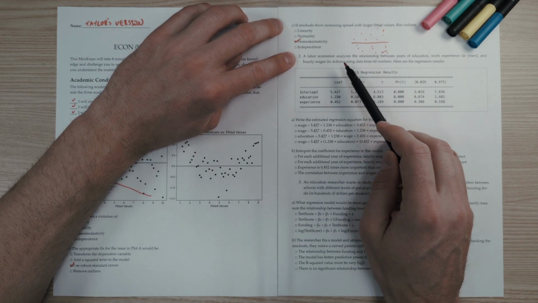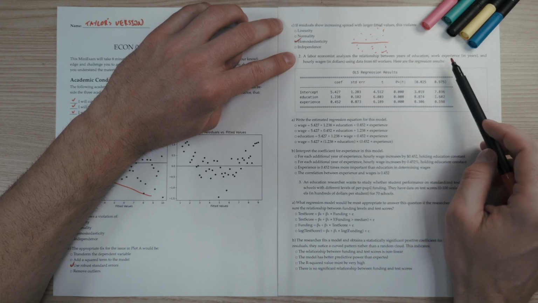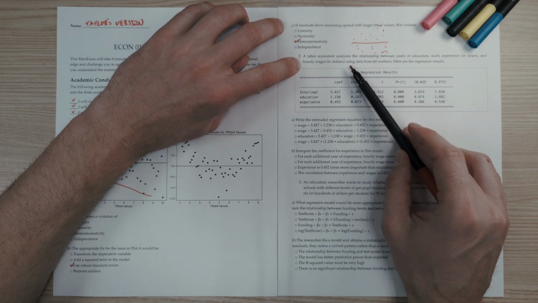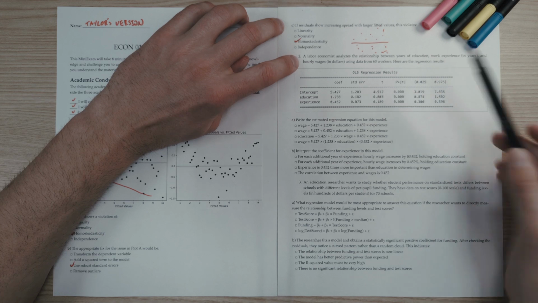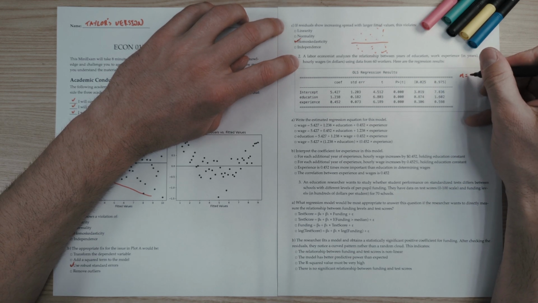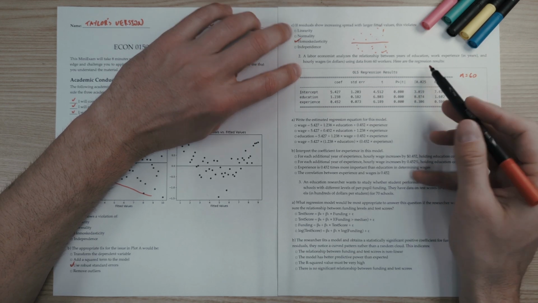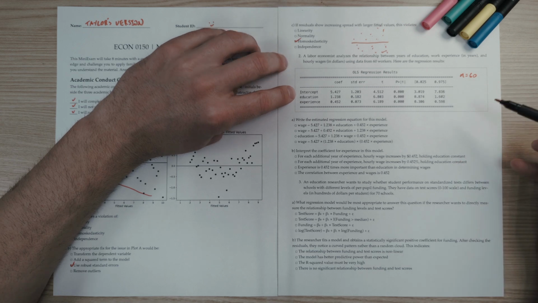All right, so the second question: a labor economist analyzes the relationship between years of education, work experience, and hourly wages using data from 60 workers. Okay, so our sample size is 60. And then we have some regression results here.